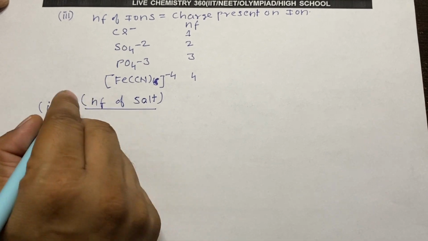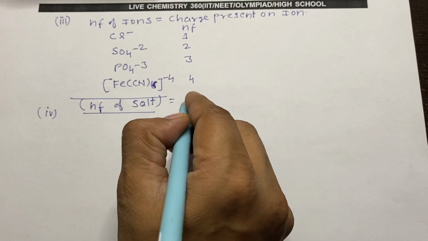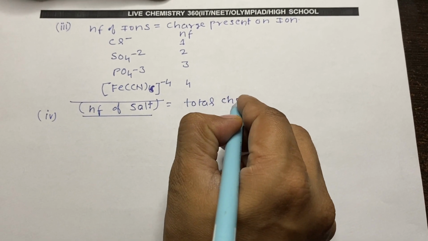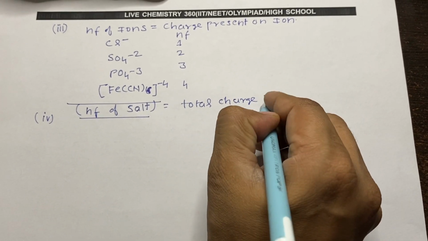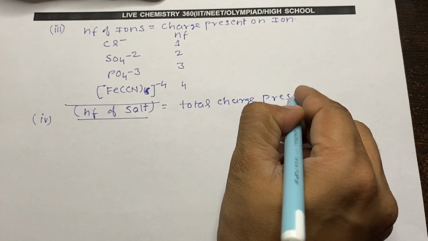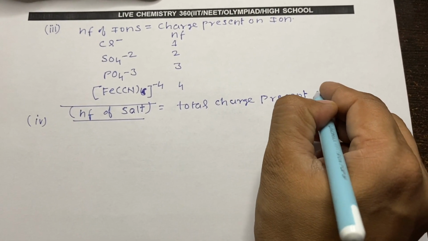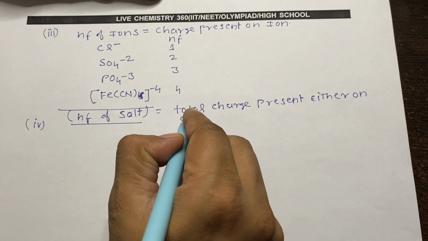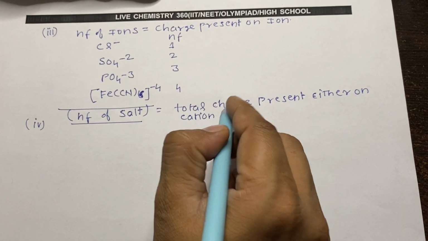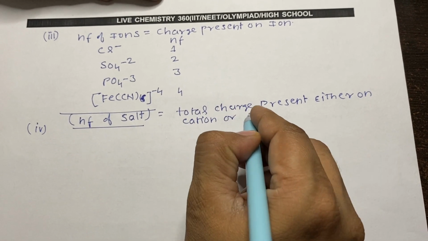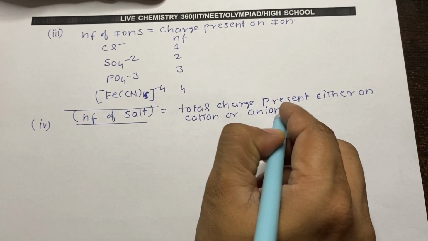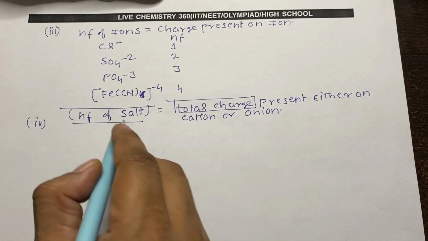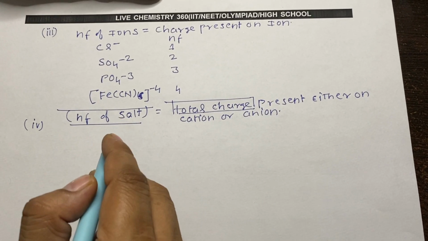N factor of salt will be equal to the total charge present either on cation or anion. So total charge present either on cation or anion, this will be the N factor of salt. So how we can explain this?